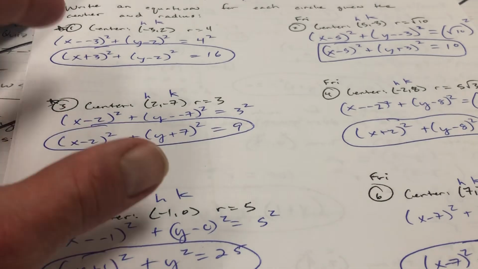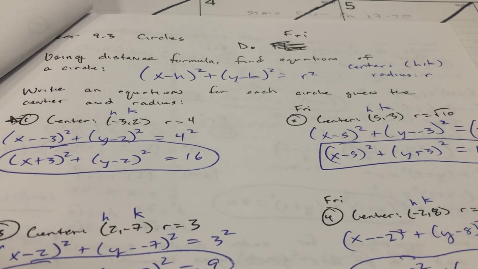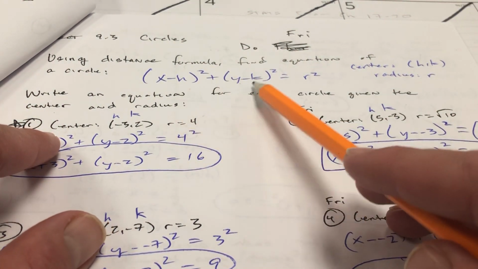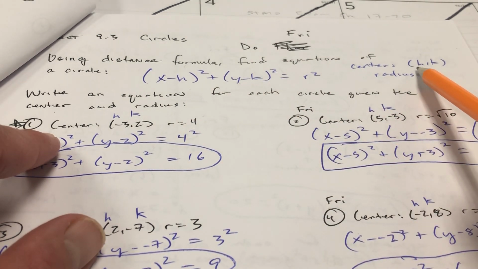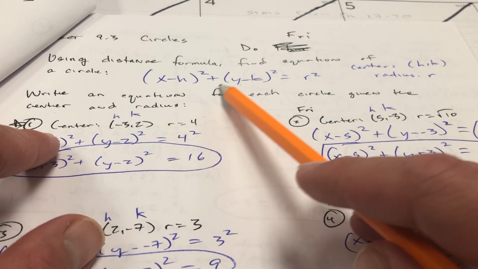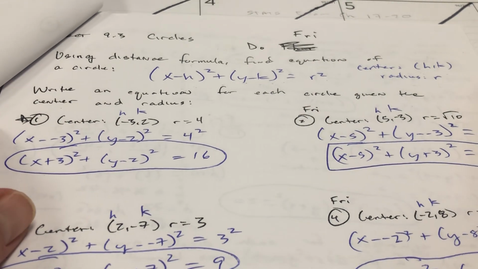We are going to go to page 8 in your Chapter 9 game plan, page 8. Using the distance formula, find the equation of a circle, and then we're going to skip that part for this second. We've done these graphs on a separate sheet of paper. We know that the formula for a circle with the center (h, k) and radius r is (x minus h) squared plus (y minus k) squared is equal to r squared.